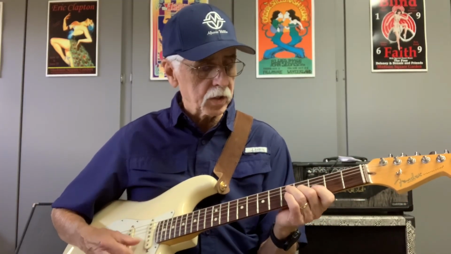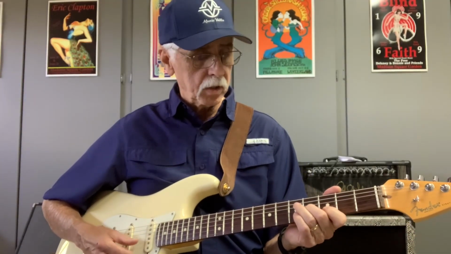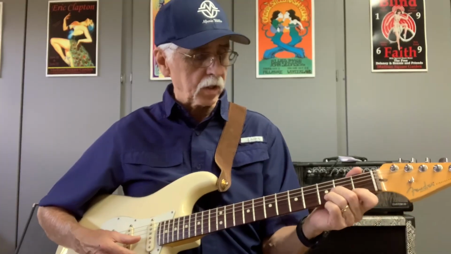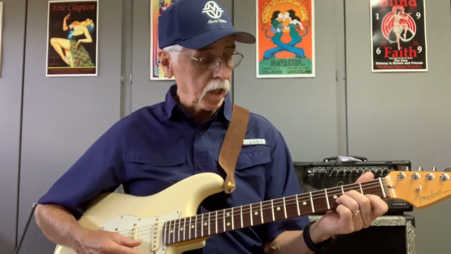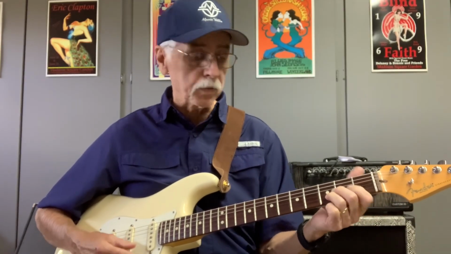So these triads also can be turned into minor triads. Like a regular D chord, if you just played the bottom three strings and flattened the 3rd, you'd have a D minor.